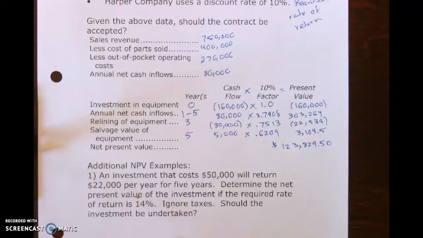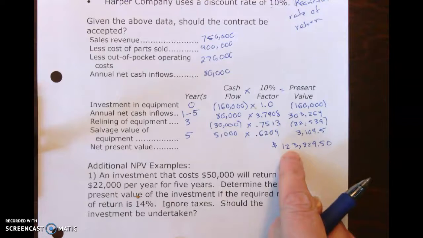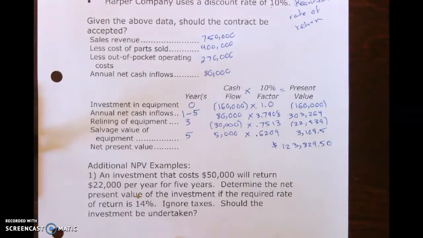Now, should we take the investment? Yes, we should, because we have a positive net present value. We should take the investment because we have a positive net present value. Now, I just want to comment that that's what we're dealing with in this class. That's our rule to say, yes, we have a positive net present value, take the investment.